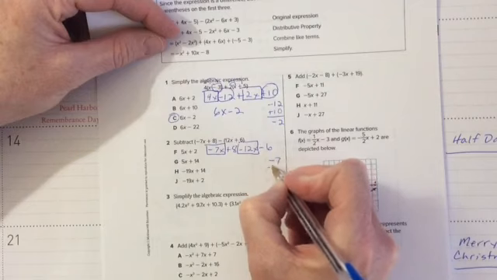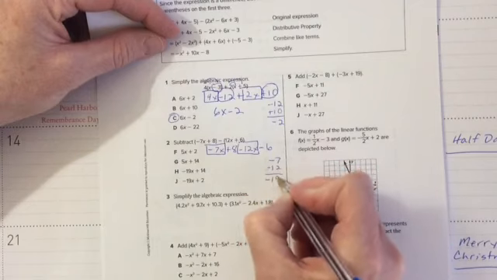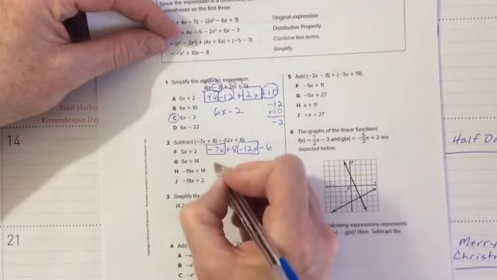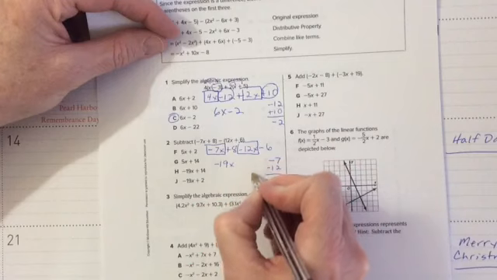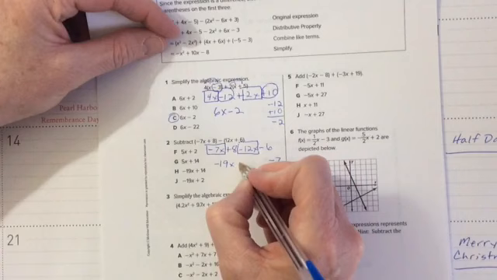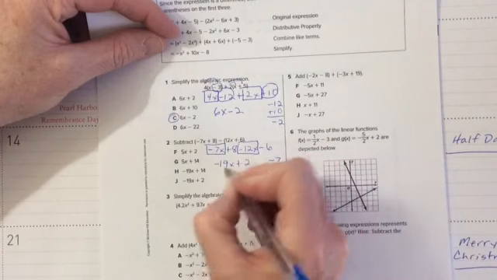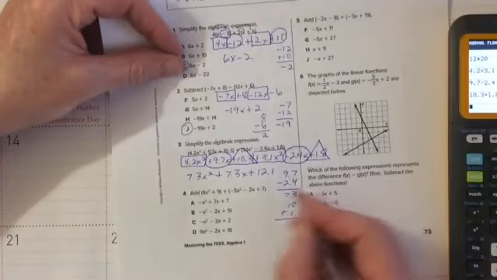negative 7 minus 12, which will give me a negative 19. So I have negative 19x, and then I have an 8 minus 6 gives me a 2. So I have a positive 2 or plus 2. My answer is J. Let's look at the same thing.